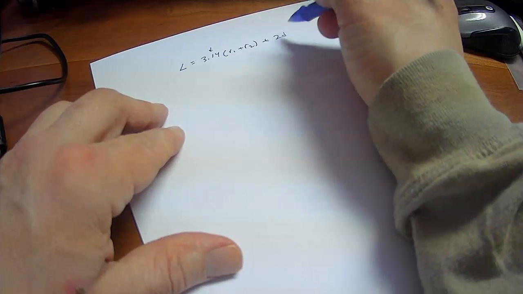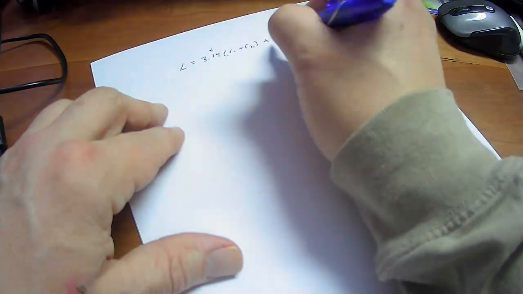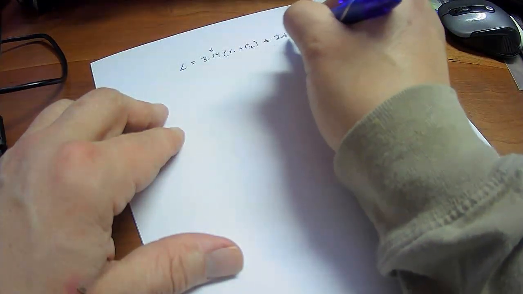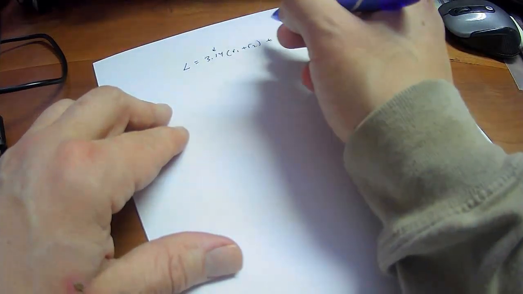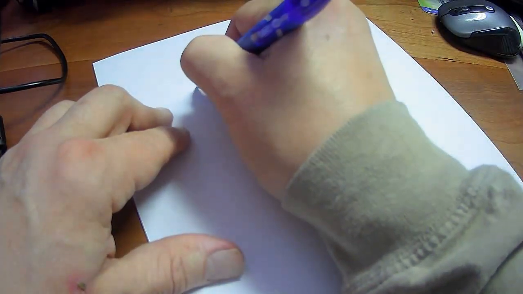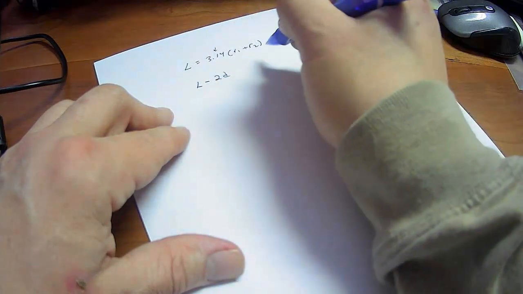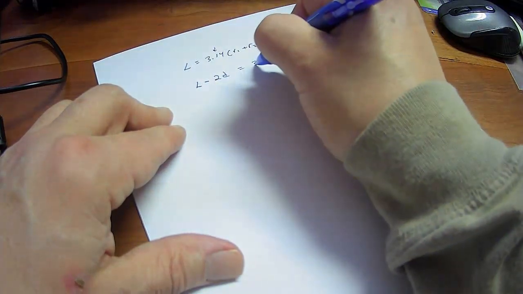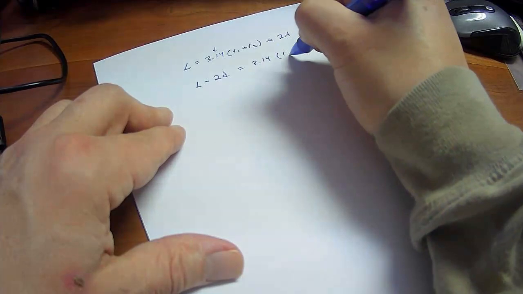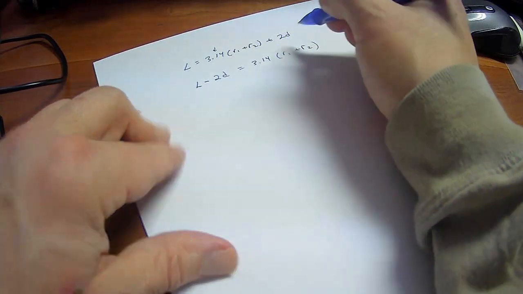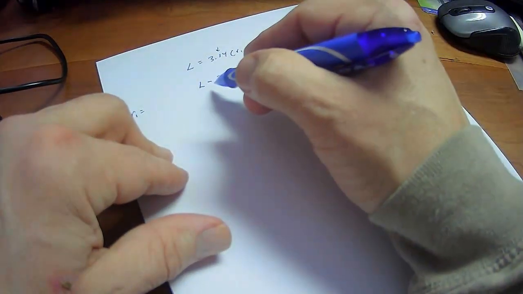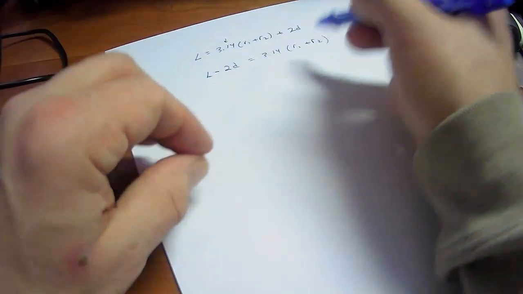Well, what I might do here, first of all, is let's get rid of this 2D on this side. So again, it's kind of reverse order of operations. I'm going to call it L minus 2D is equal to 3.14 times R1 plus R2. So again, we're trying to get an equation that says R1 equals.